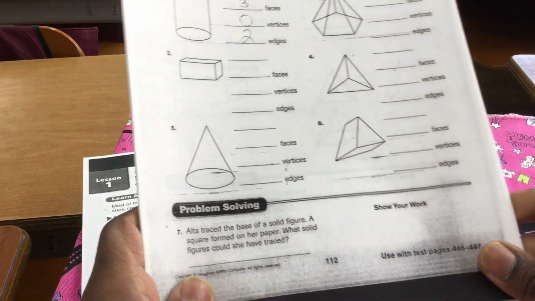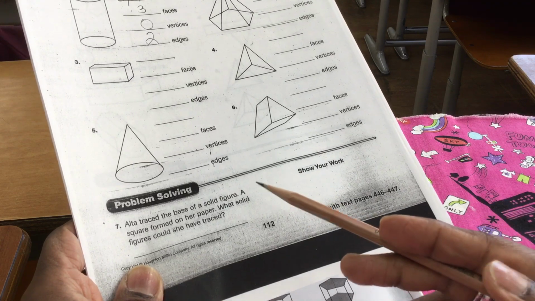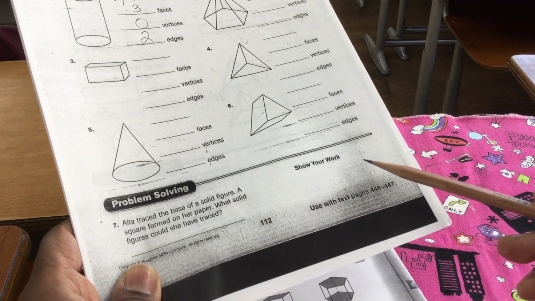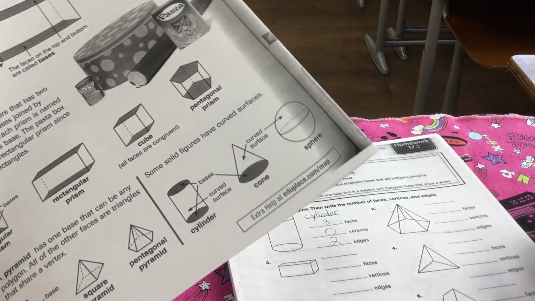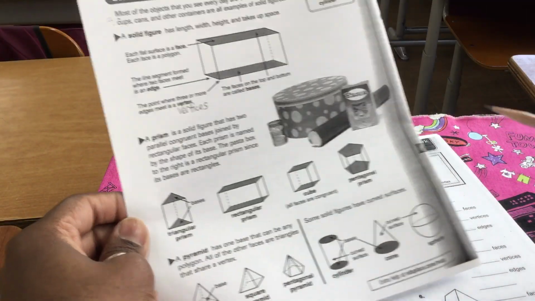Okay? When you get to the word problem, remember, a square is going to form on the paper. So there are a few possible shapes.